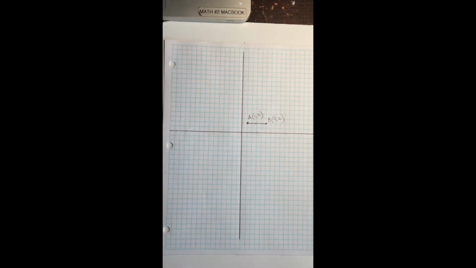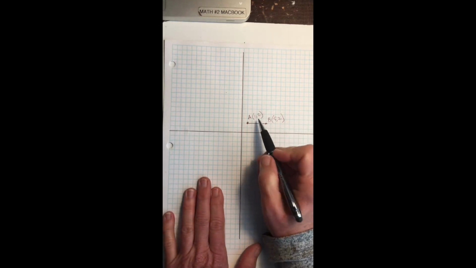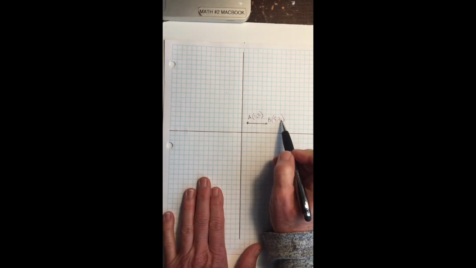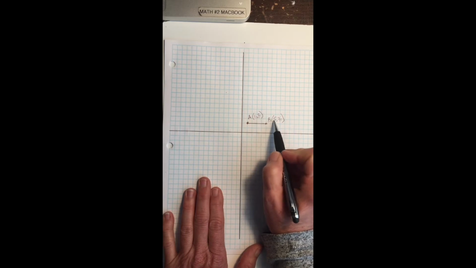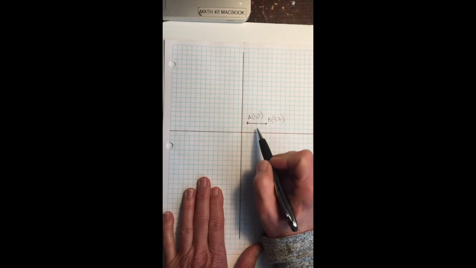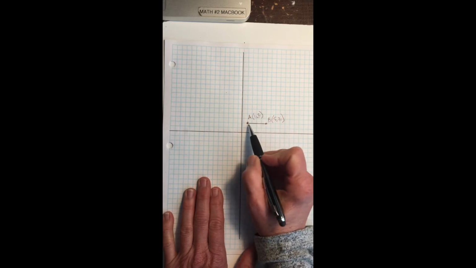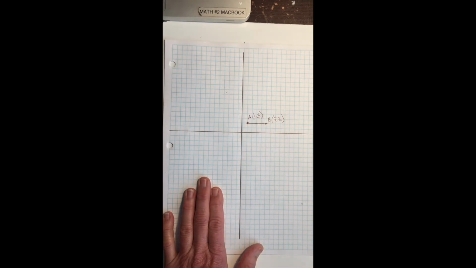Feel free to pause the video anytime you need more time to do whatever the drawing asks of you. Okay? So the question is, how far apart are points A and B? Because they are on the same horizontal line, they have the same y value. So if we look at the difference between the two x's, that will give us the length of that line. Here, 5 minus 1 is equal to 4. So it's 4 units from A to B, and you can count that as 1, 2, 3, 4 spaces.